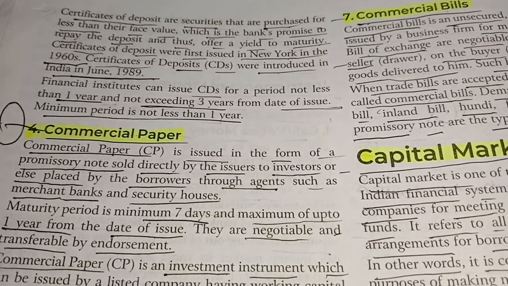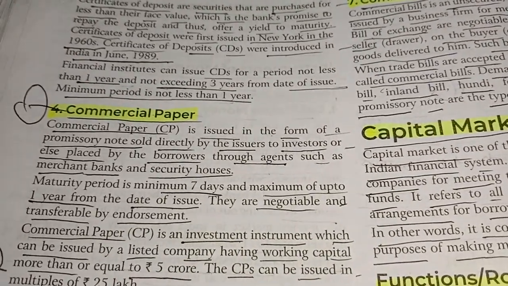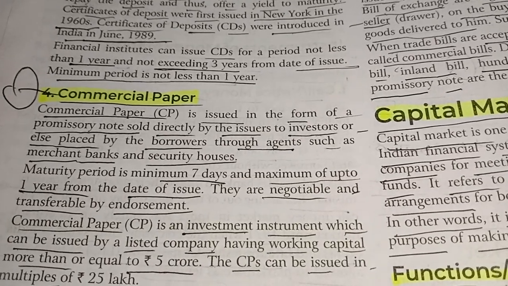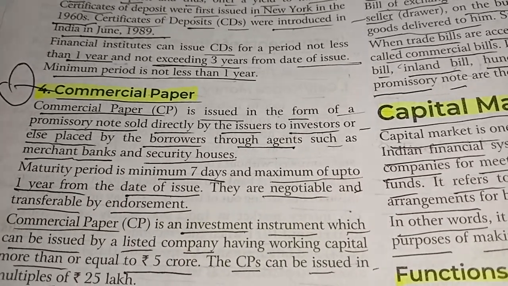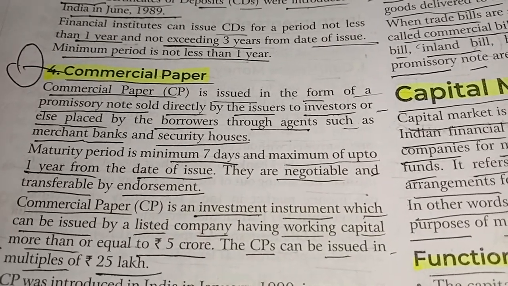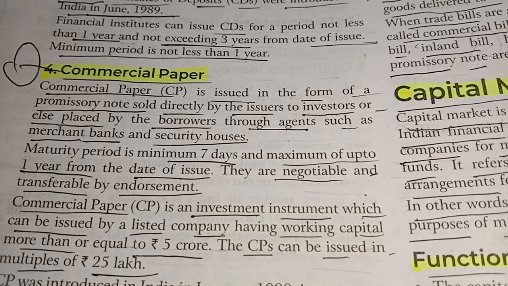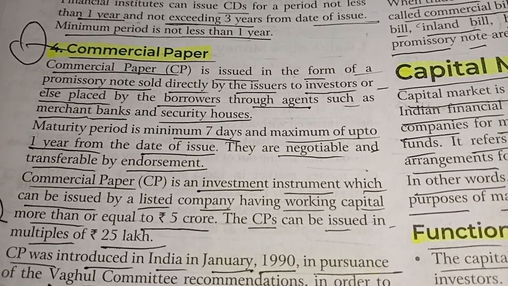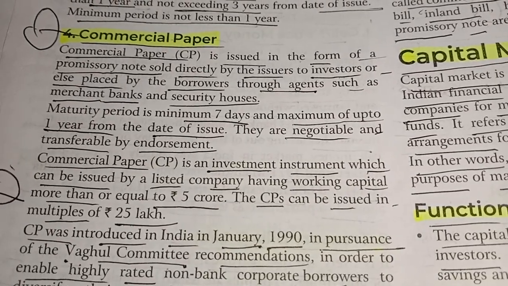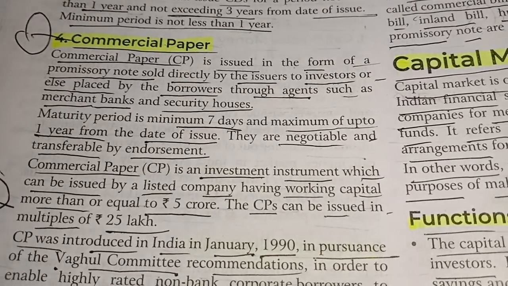Commercial paper (CP) is issued in the form of a promissory note sold directly by the issuers to investors or else placed by the borrowers through agents such as merchants, banks, and security houses. Maturity period is minimum 7 days and maximum of up to 1 year from the date of issue. They are negotiable and transferable by endorsement.